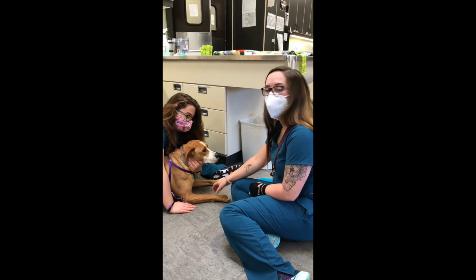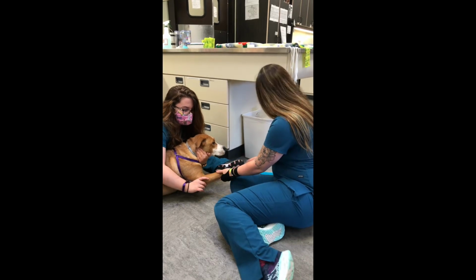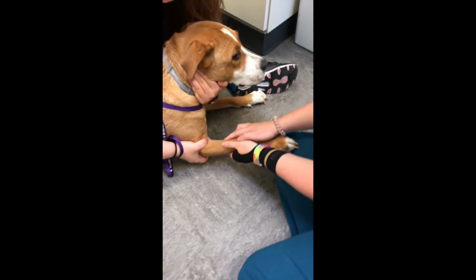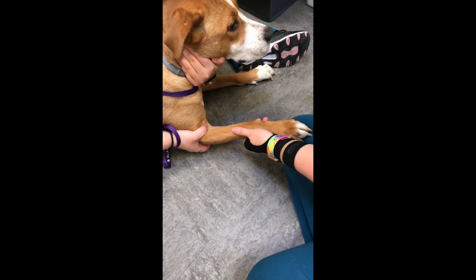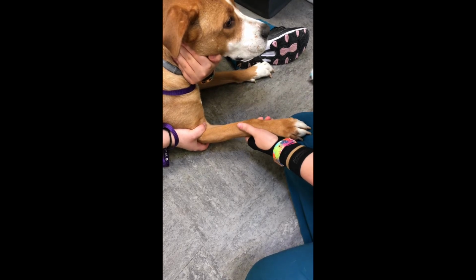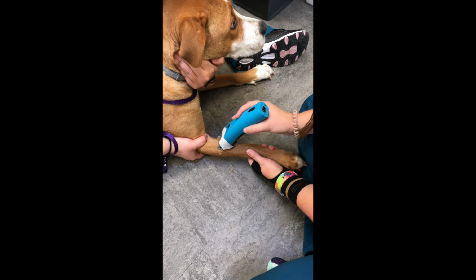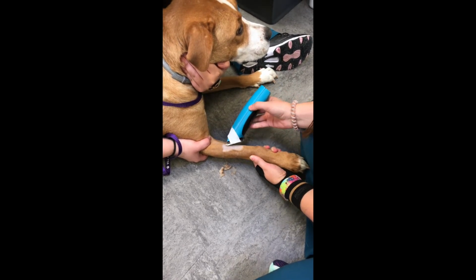Okay, so we're going to put an IV catheter in Miss Maybell before her surgery. We are going to go ahead and hold off so we can palpate the vein. With a 40 blade, you want to clip a nice area right over the cephalic vein.